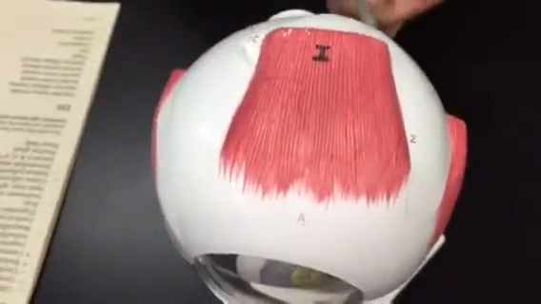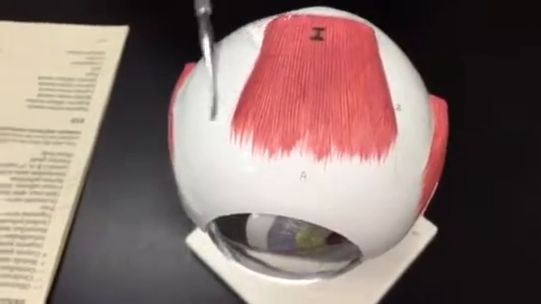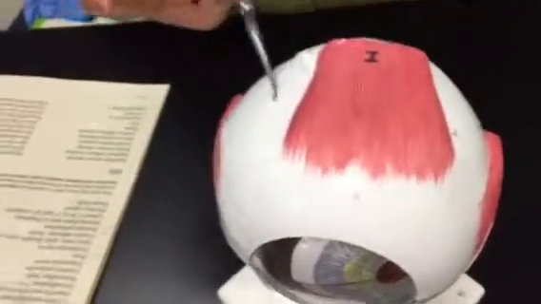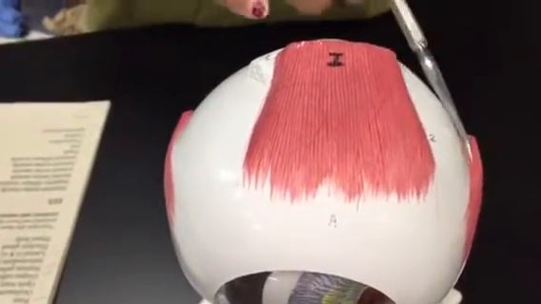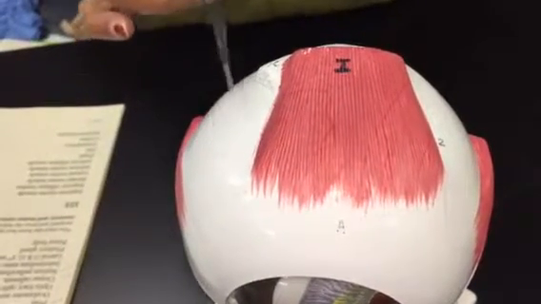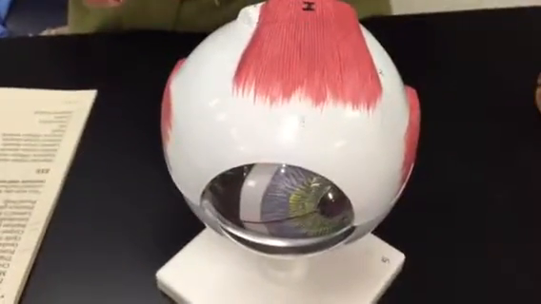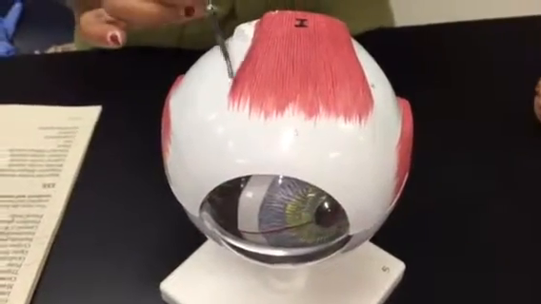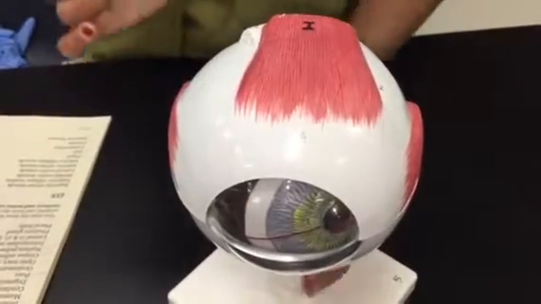This white part we see, all this is the sclera. And the sclera is the outermost fibrous layer. It is covered by the mucous membrane, and the mucous membrane is known as the conjunctiva. So like we have the pink eye or the red eye known as conjunctivitis. That is the inflammation of the mucous membrane covering the sclera.